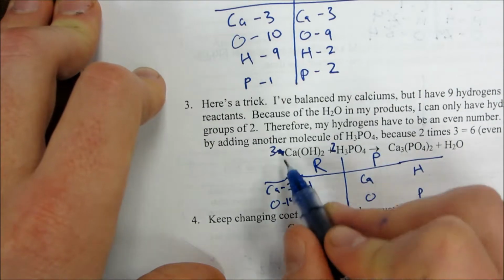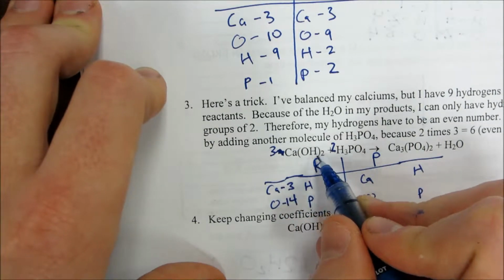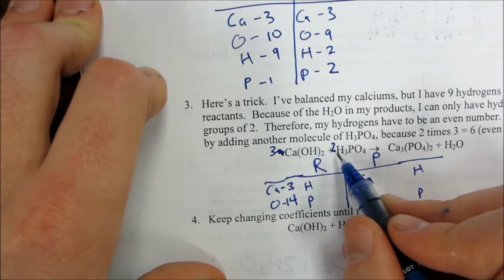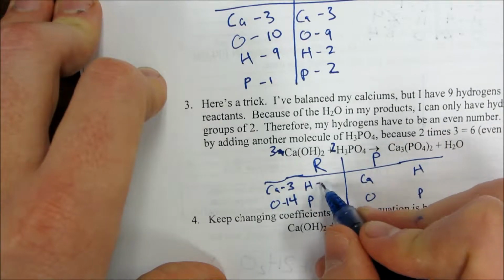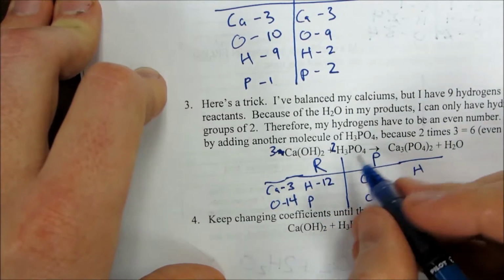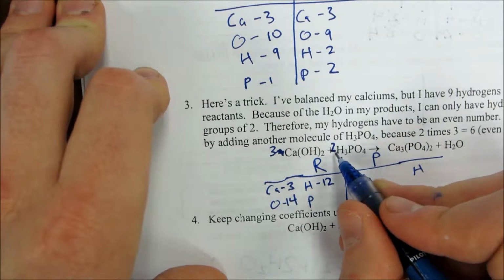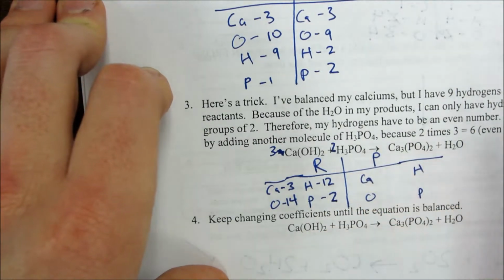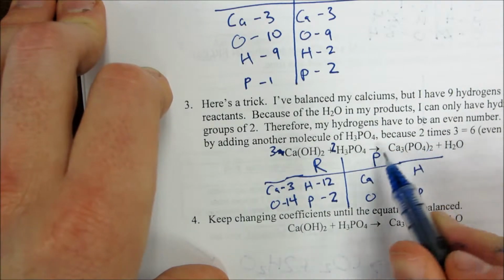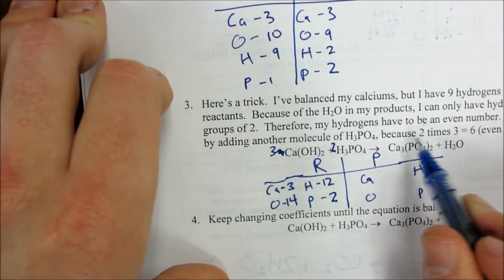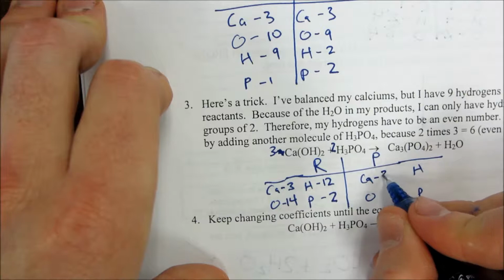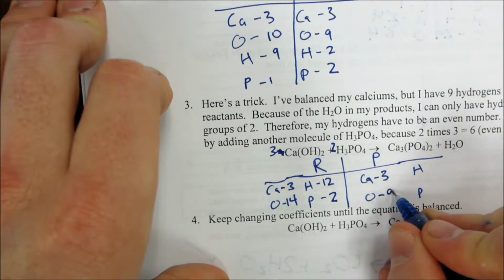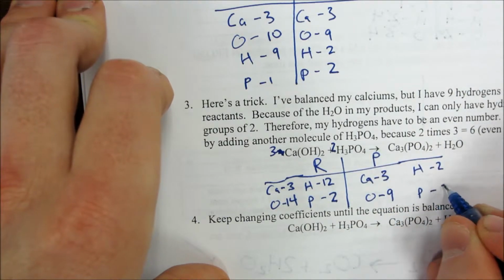In terms of hydrogens, those have also changed. 3 times 2 times 1 gives me 6 here, and 2 times 3 gives me 6 there for a total of 12 hydrogens. And my phosphorus has changed as well, right? 2 times 1 gives me 2. Again, I haven't added any numbers over here to my product side, which is good for me. That means I can just use the numbers I had last time, 3, 9, 2, and 2.